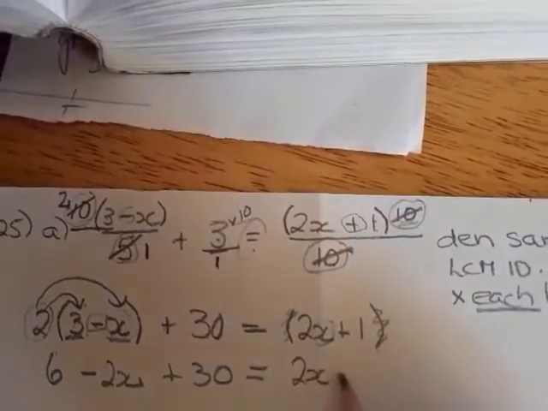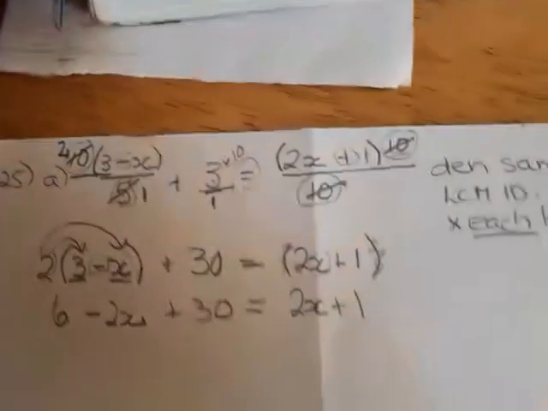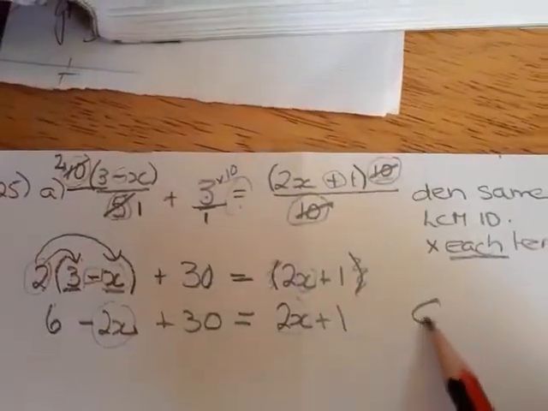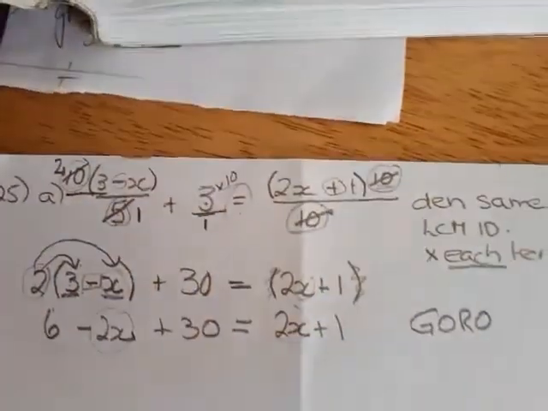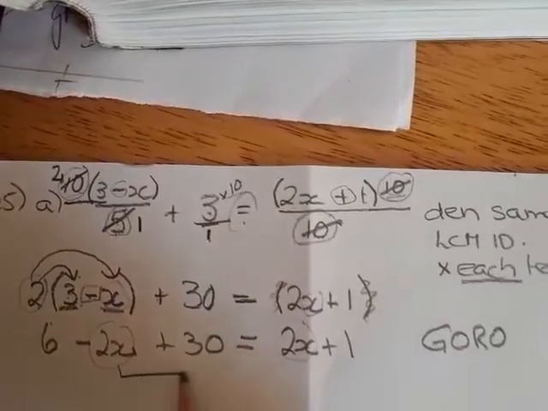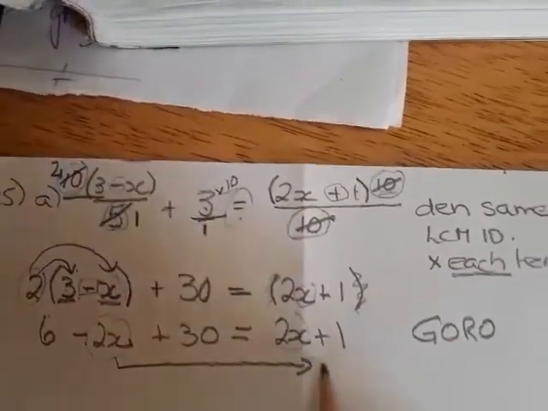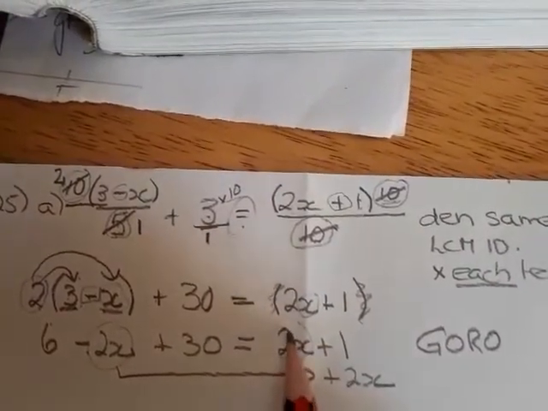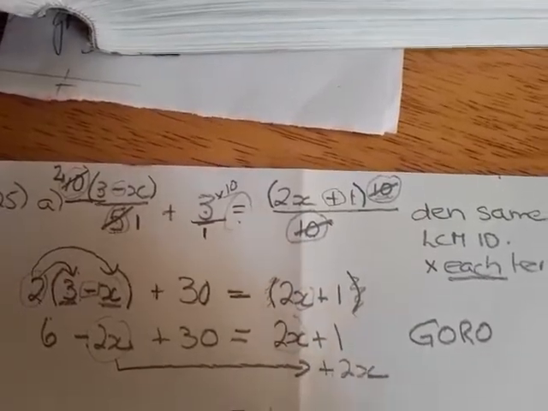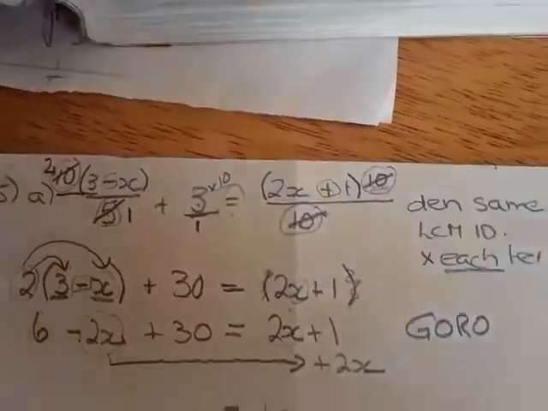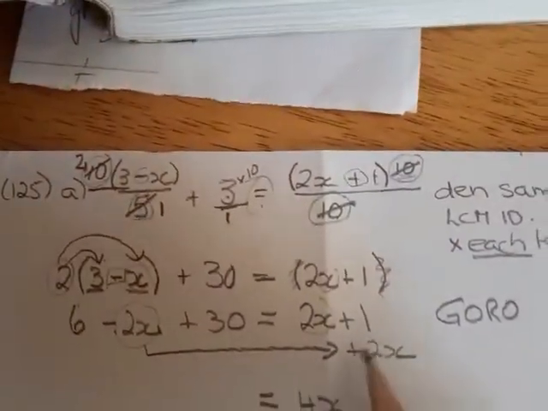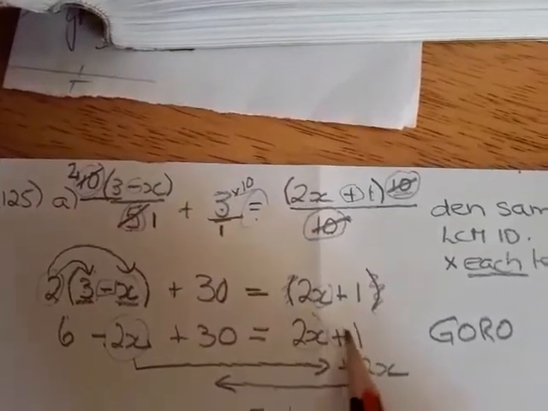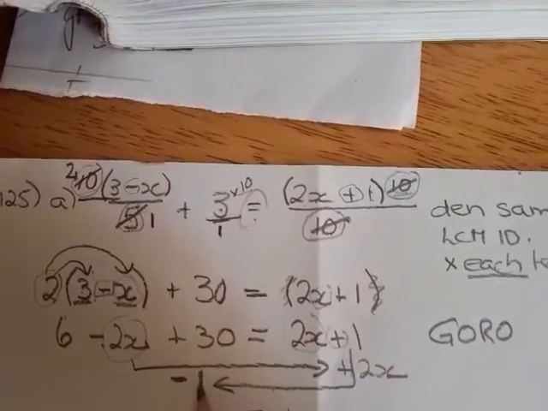So 2x plus 1. And if you look at what you have now, you've got x on the left-hand side and on the right-hand side. So now you will just do GOROs OO, bring all the x's to one side. So I will take that negative 2x and put it on the right-hand side by adding. So on the right-hand side, you then have 2x plus 2x, which is 4x. Okay. At the same time now, I will actually take over the 1 to the left-hand side. So it is plus, so it becomes minus 1.